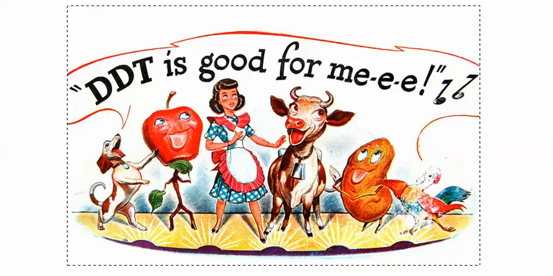So, this is an advertisement back in the early 1930s, where we were promoting a compound known as DDT to the public. And if you take a look at the advertisement, you see this wonderful, happy little girl here in her apron, like a woman should be, in the kitchen in the 1930s, right?